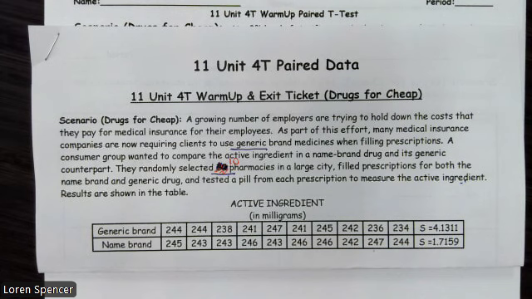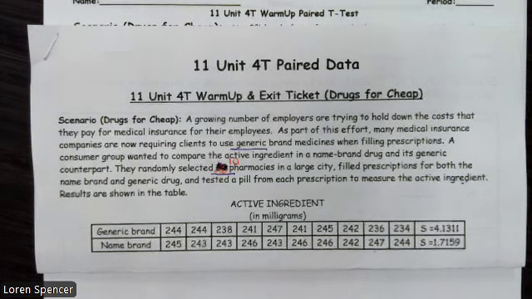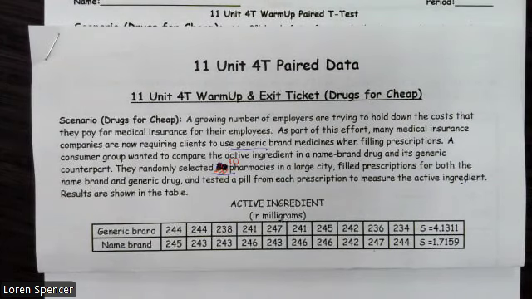And the scenario is drugs for cheap. A growing number of employers are trying to hold down the cost that they pay for medical insurance for their employees. As part of this effort, many medical insurance companies are now requiring clients to use generic brand medicines when filling prescriptions. The consumer group wanted to compare the active ingredient in name brand drug and its generic counterpart. They randomly selected 10 pharmacies in a large city, filled prescriptions for both the name brand and generic, and tested a pill from each prescription to measure the active ingredient. Results are shown in the table.